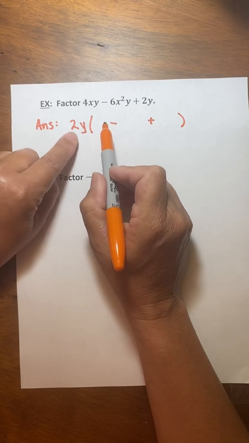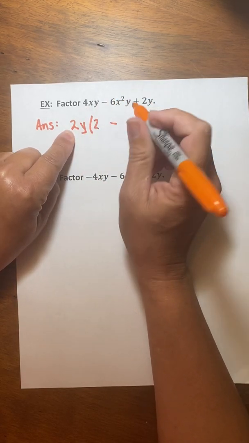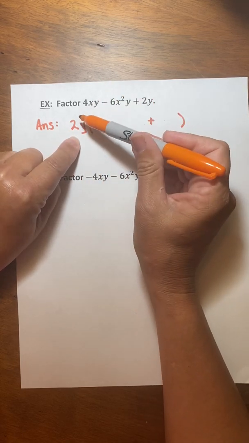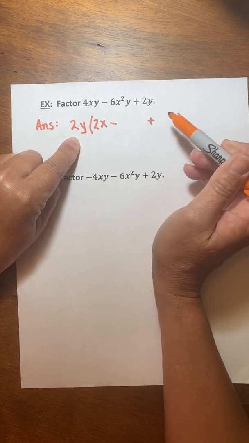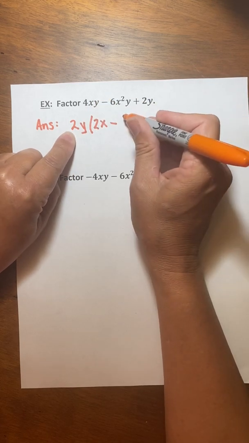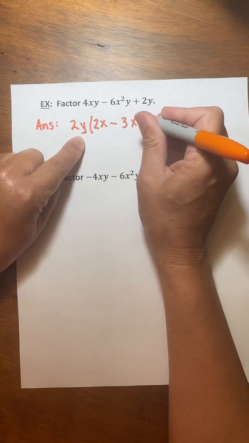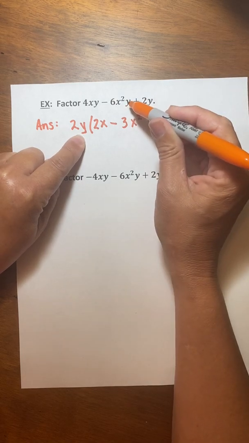Right, so what times 2y will give me 4xy? Well, we need the 2 to get the 4. We pulled out the y, but we have the x left. Again, remember, you can distribute and always check. 2y times 2x would give me the 4xy. 2 times 3 is going to give me the 6. We have x squared left. Right, and then the y, we pulled out the y.